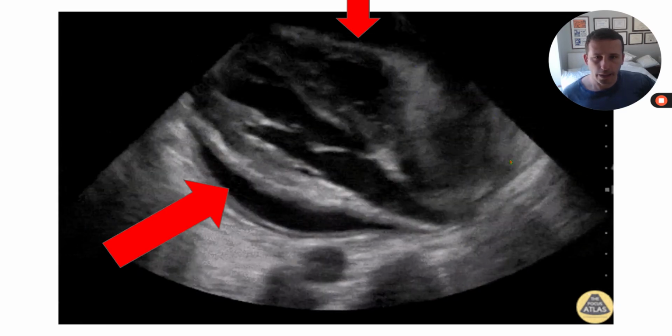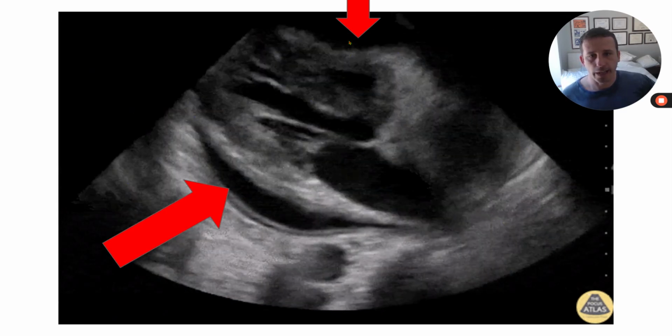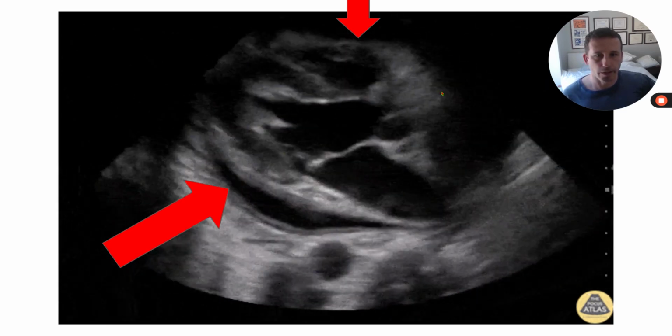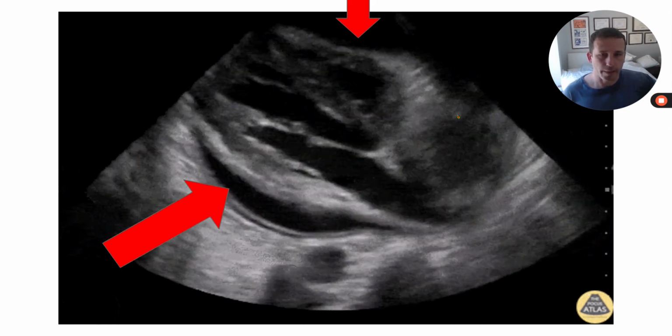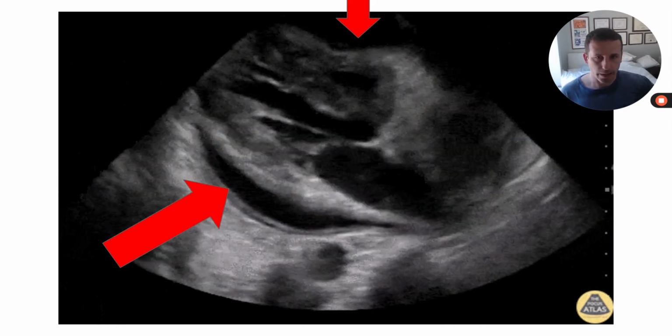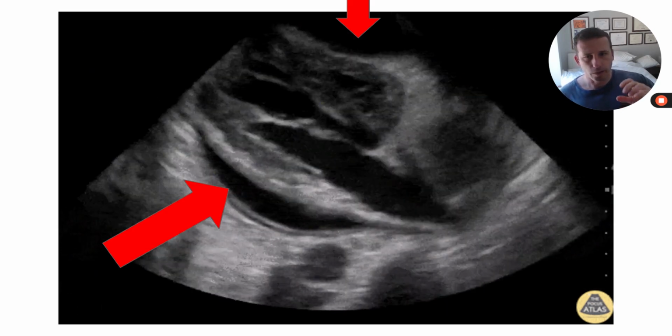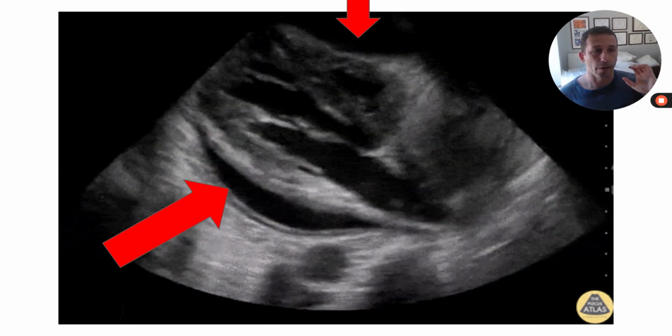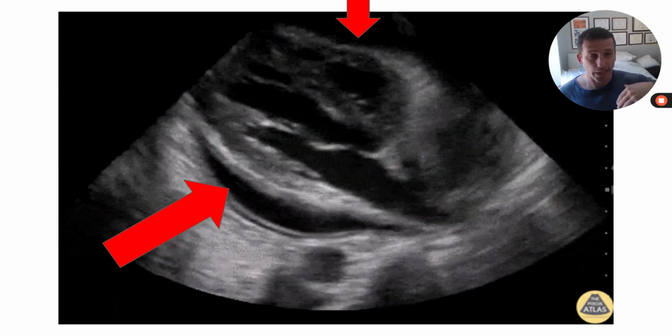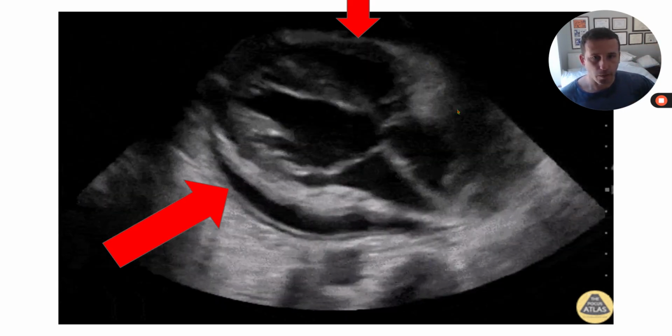And you can see a little bit of actual RV diastolic free wall collapse. So that would be indicative of tamponade physiology, right? The diastole is that lowest pressure part of the cardiac cycle. So if you have enough pressure built up outside of the heart that the RV free wall is collapsing and not filling fully, then you can wind up with tamponade.